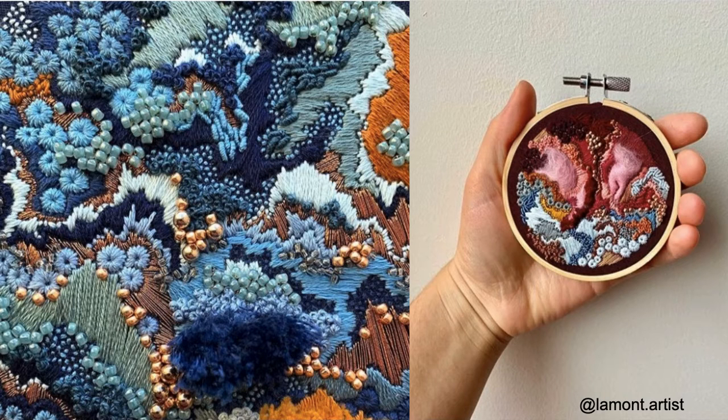So these are embroidered artworks. The one on the left is a close-up of one of the artist's works. You can see all the different textures and details, and there's even beads in there. The one on the right shows a similar one and how small it is. It's crazy how much detail she got into such a small little piece of embroidery. With embroidery, you take a hoop like the one you see there in the right picture.